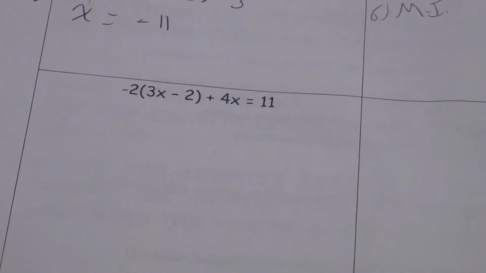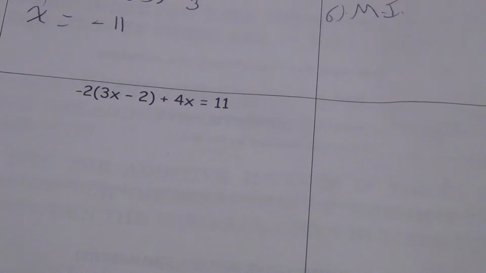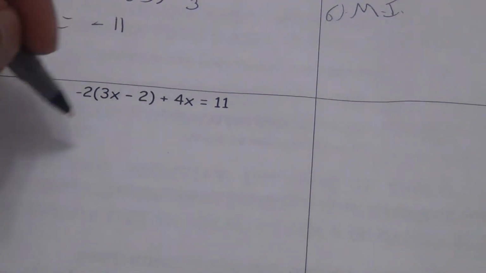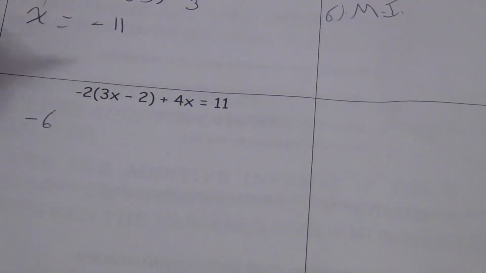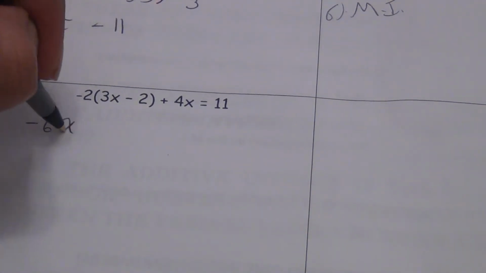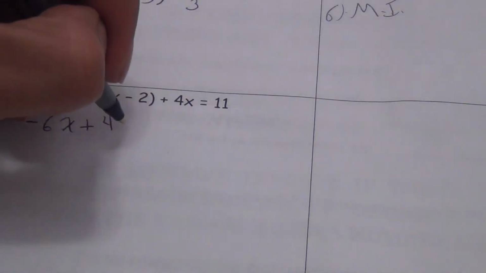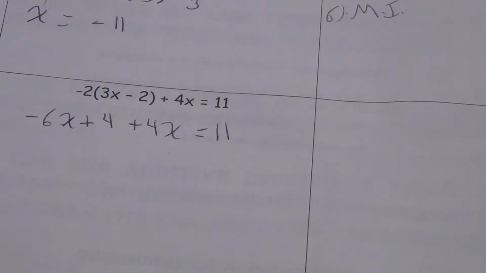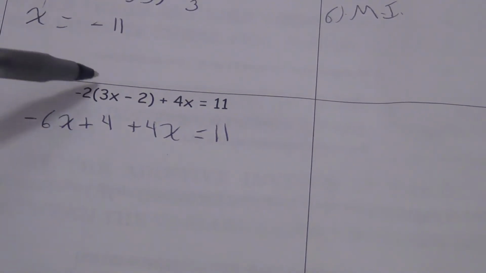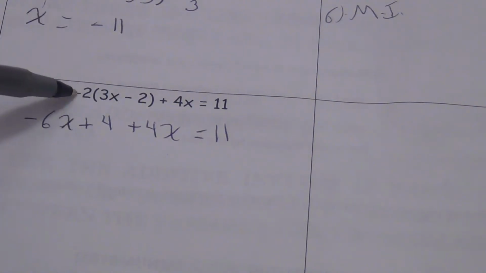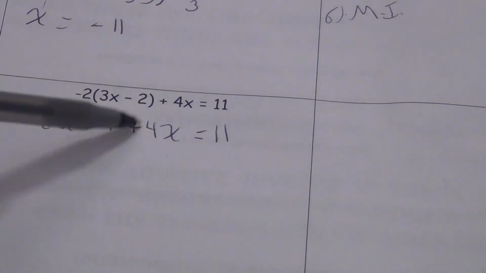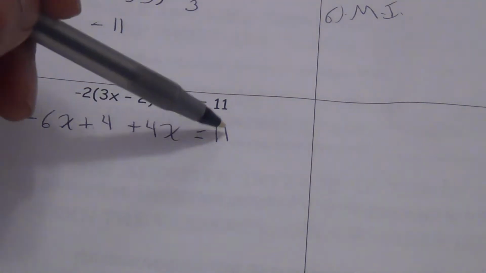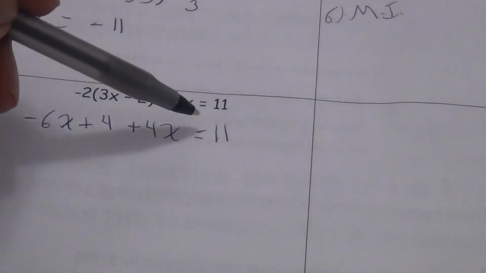Here we go again. Alright, so do I have distributive property? Yes. Okay, so negative 2 times 3 is negative 6x. Negative 2 times negative 2 is positive 4, then plus 4x equals 11. Do I have fractions? No. Do I have like terms? Maybe.